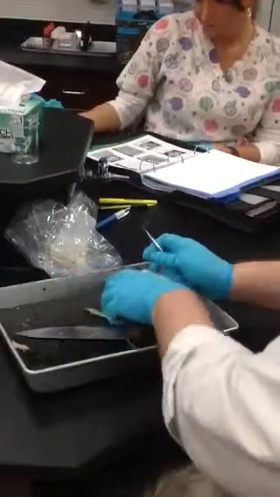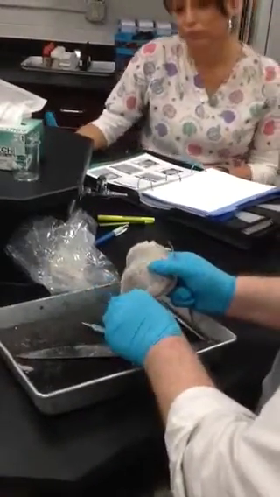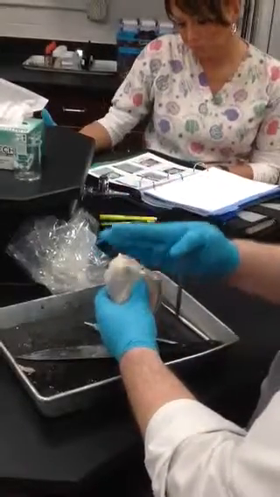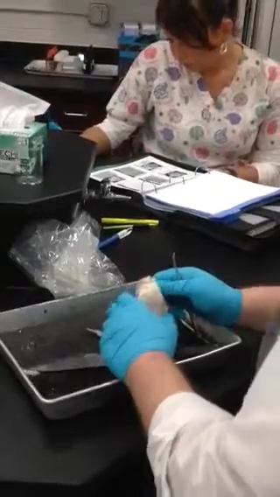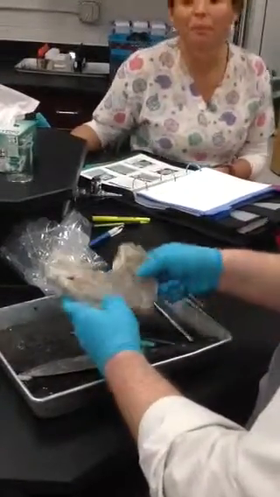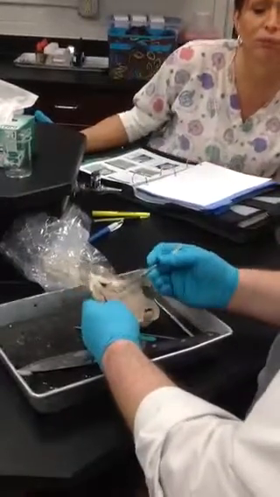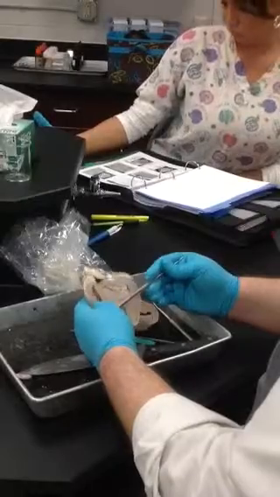Apex and the base. We know the apex is located down here, and the base is right here, where all the large vessels come off. Next, the interventricular septum. When you open up the heart, the interventricular septum is the septum that separates the two ventricles, so this is it right here.